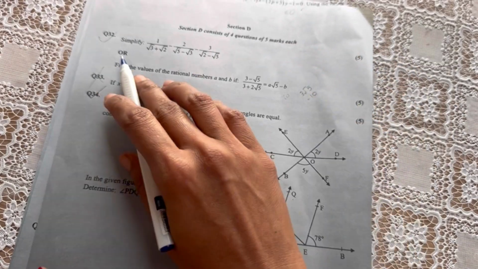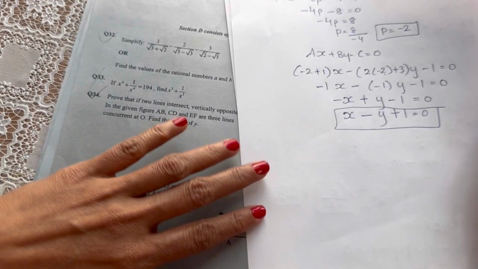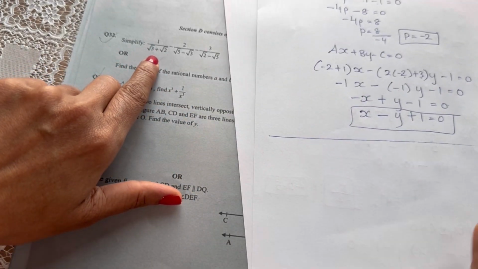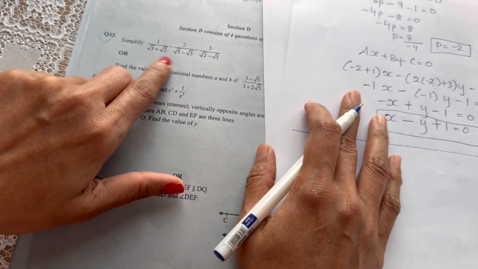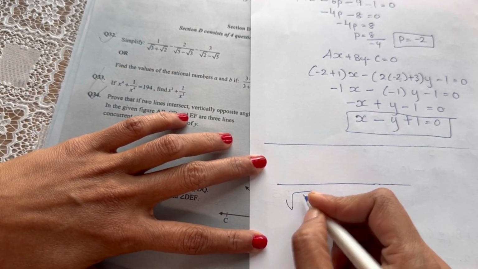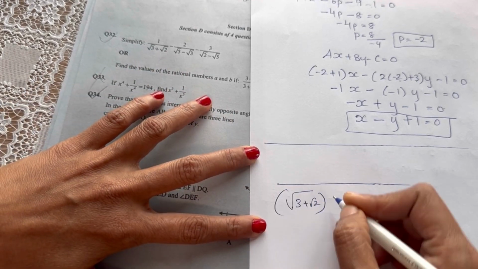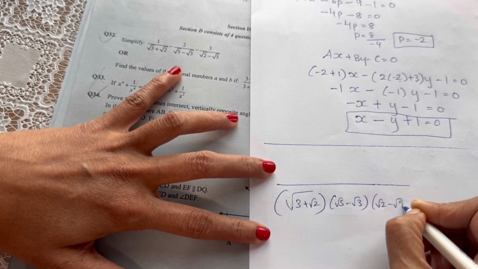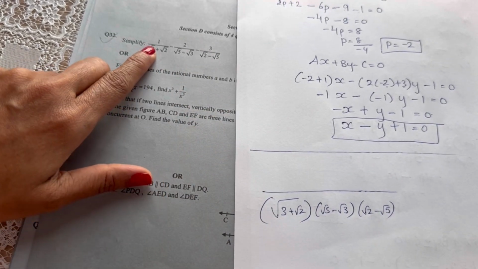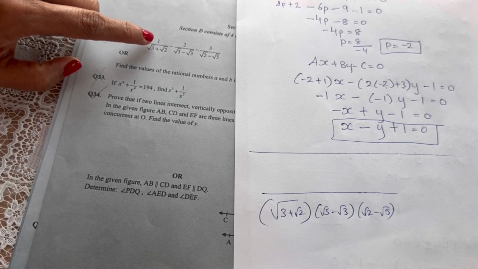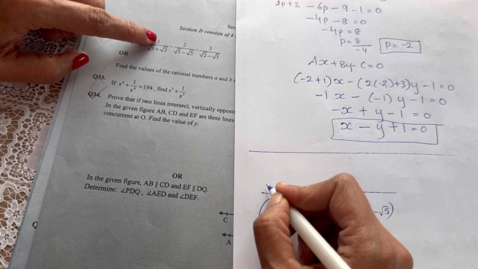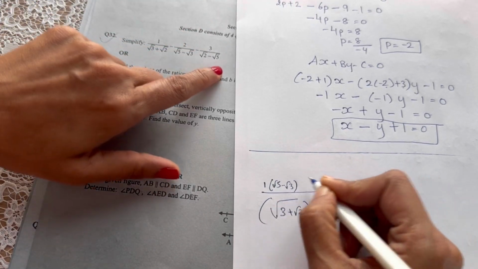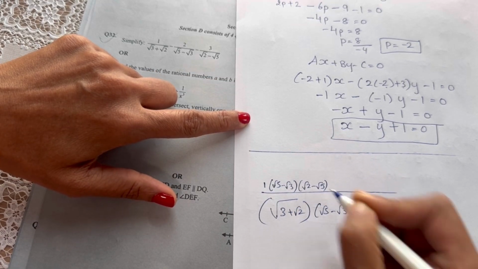Section D. Simplify. So here, to simplify this, we have to take the LCM. LCM of these is root 3 plus root 2, root 5 minus root 3, root 2 minus root 5. And here in the numerator, the first we have only 1. So 1 multiplied with these remaining. So it is root 5 minus root 3 and root 2 minus root 5.